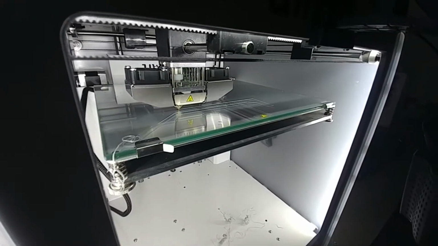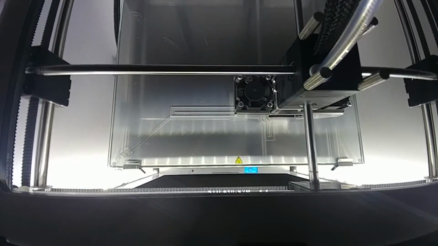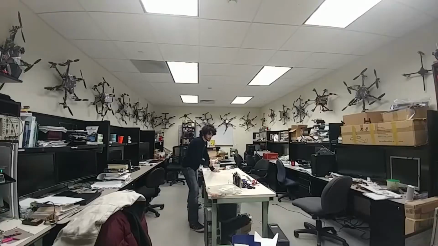so it's working fine now. I wonder why it messed up the first time around. Okay, so while that prints, it's going to take another 2.5 hours. We're going to go ahead and install VTOL or get it calibrated properly to be a VTOL. We have to modify a couple wires, so on and so forth.